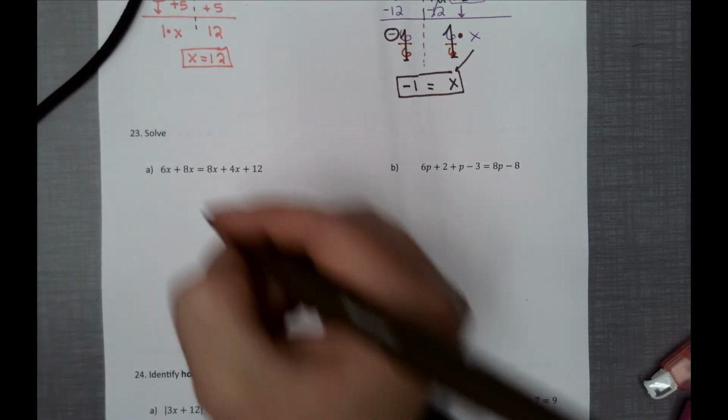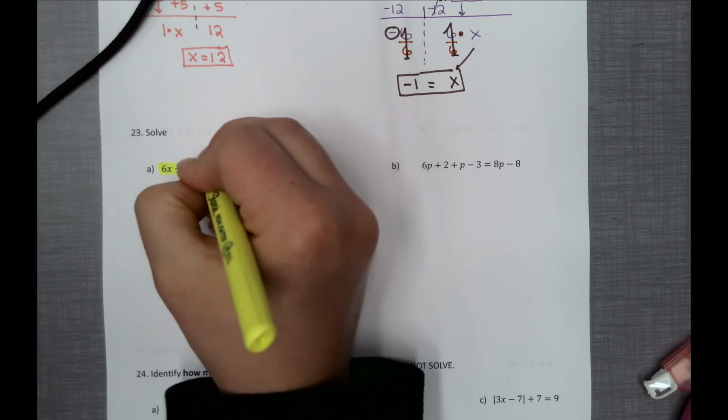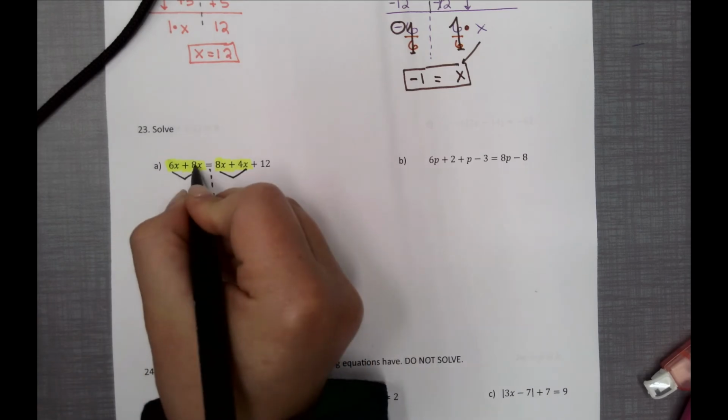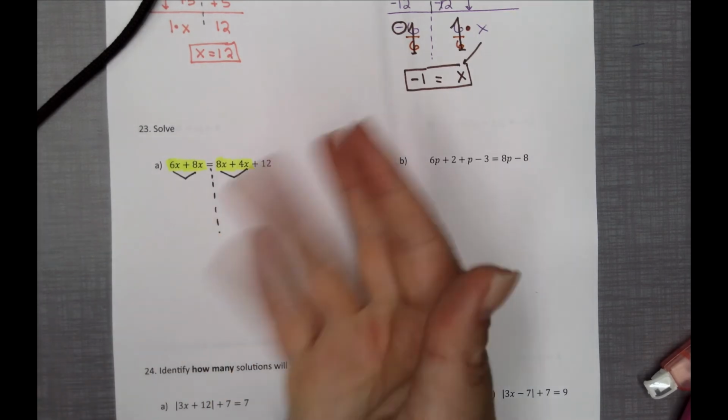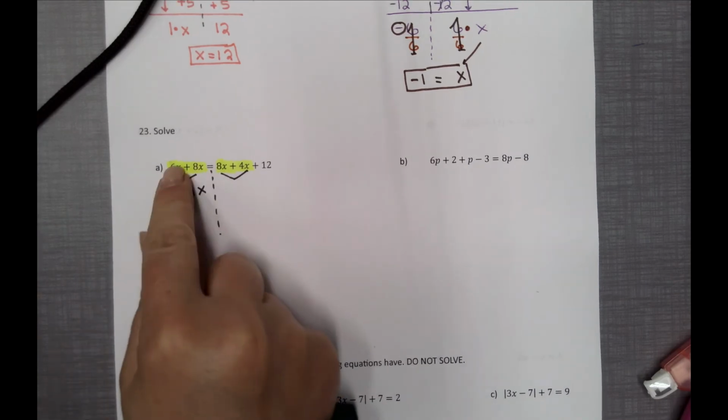Solve. More. There's more. All right. These should be getting more challenging for you, or it should start becoming a little bit more fun, like a puzzle. I have lots of terms that I need to combine. Notice how I have like terms on the left-hand side, like terms on the right-hand side. So what I'm going to do is I'm going to combine these and these first. 6 and 8. So 8, 9, 10, 11, 12, 13, 14. I got 14 x's, both positive, so I'm just adding.